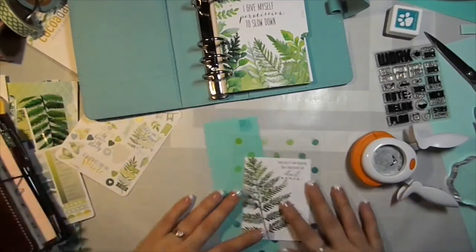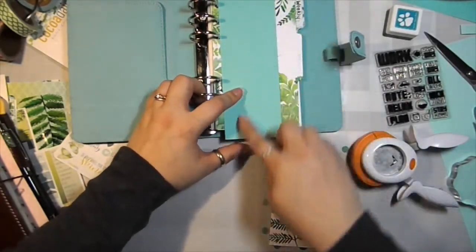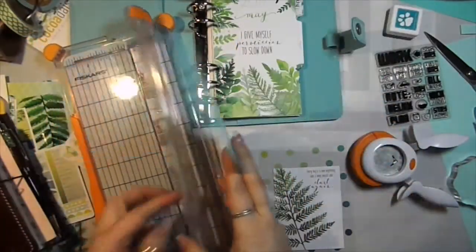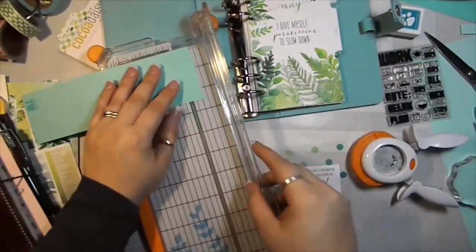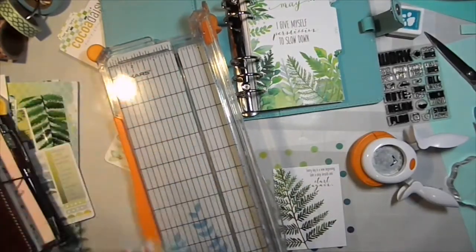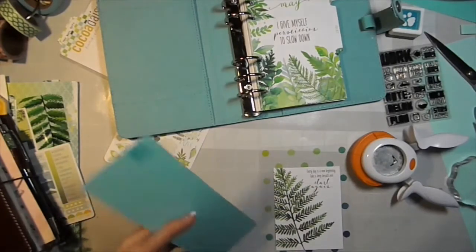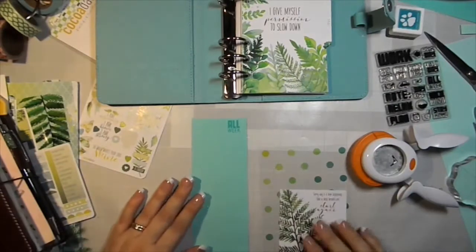So anyways, I'm going to make this bookmark. I'm going to make it so it sticks out a little bit so that I can see. So I am going to cut off a little bit of the bottom. So probably about a half an inch off the bottom. You could also do this with Cocoa Daisy scrapbook paper too, but I have plans for all the scrapbook paper, so I didn't want to use all of that.